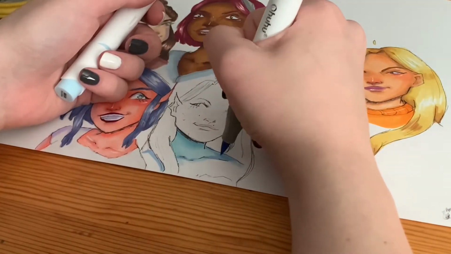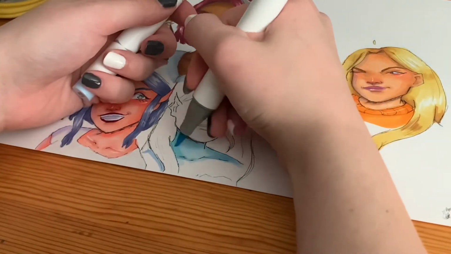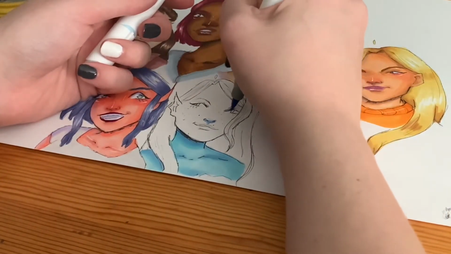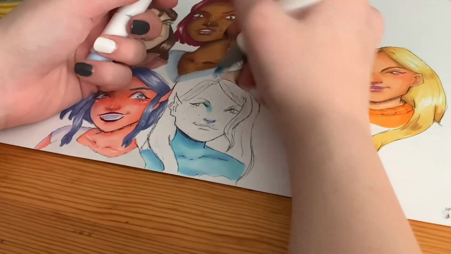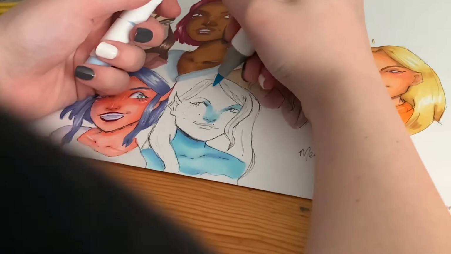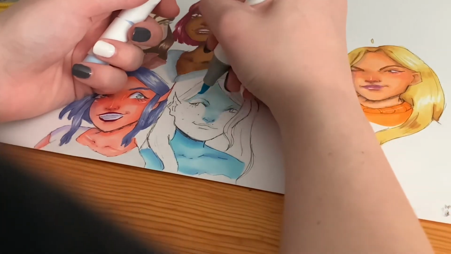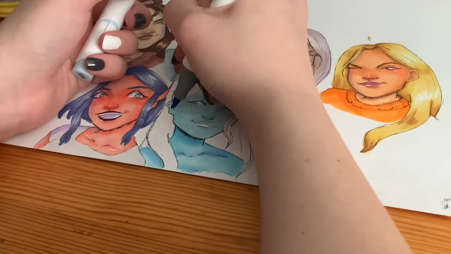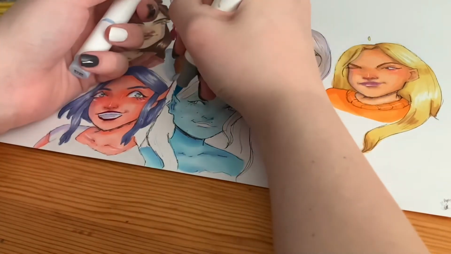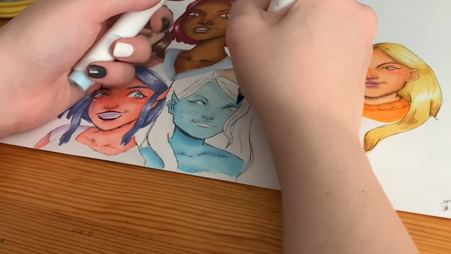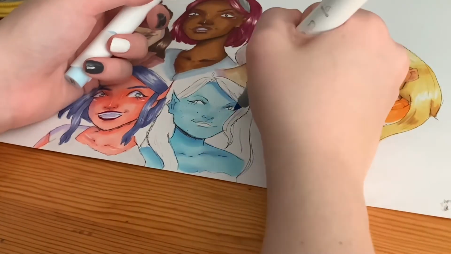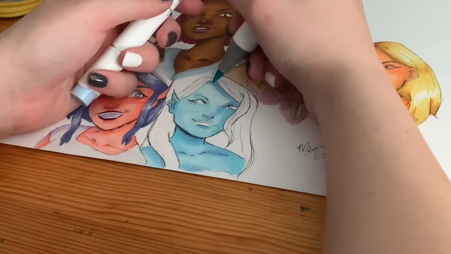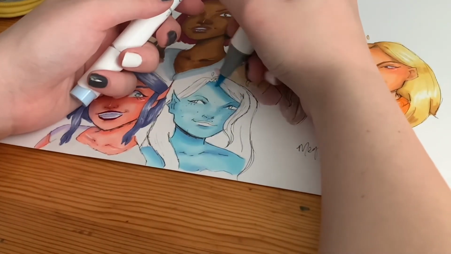But anyways, I decided to include these two characters because they're not average skin tones, I would say. They're blue and pink, so I just wanted to show how I colored them, because it's basically the same, but I just wanted to show it for not your average colors, you know.